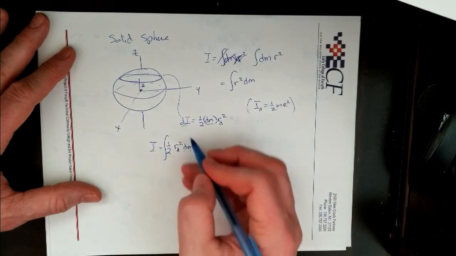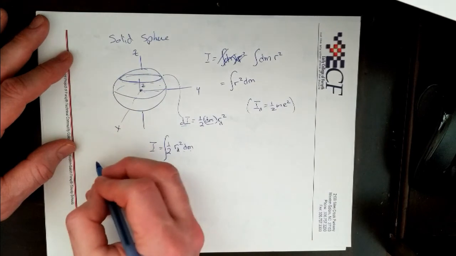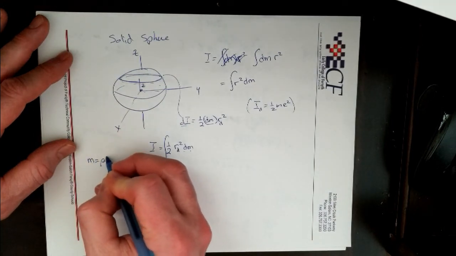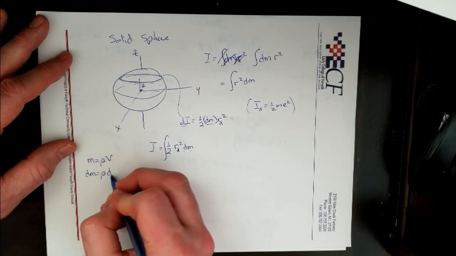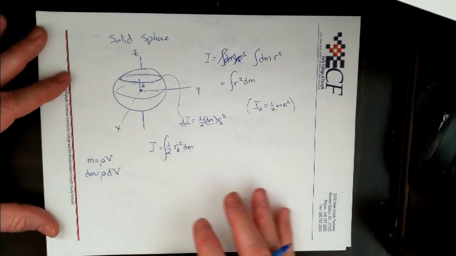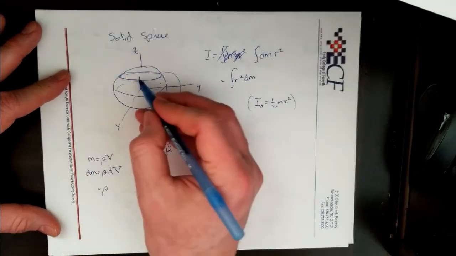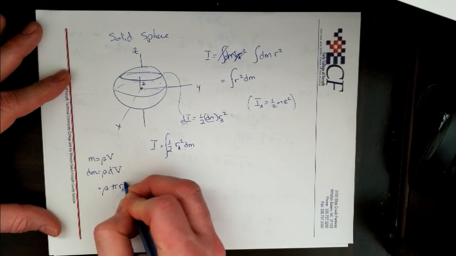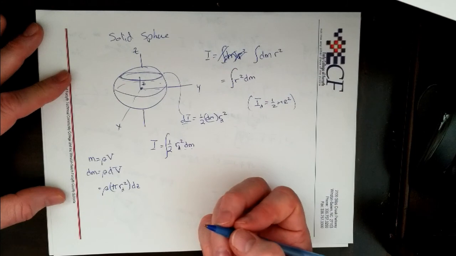Now, dm is this small little sliver right here. I know that the mass is equal to the density times the volume, so the differential of the mass is equal to density times the differential of the volume. The volume of this particular disk is the area times the height. The area is pi times the radius of the disk squared, times the height, which is some differential dz.